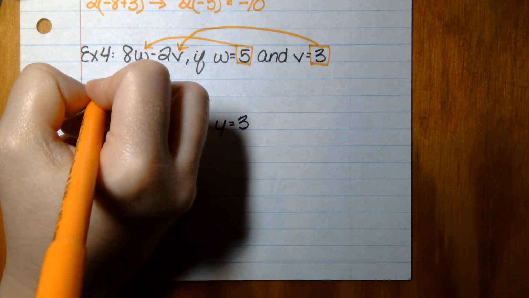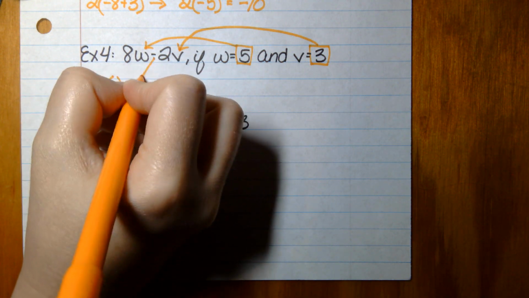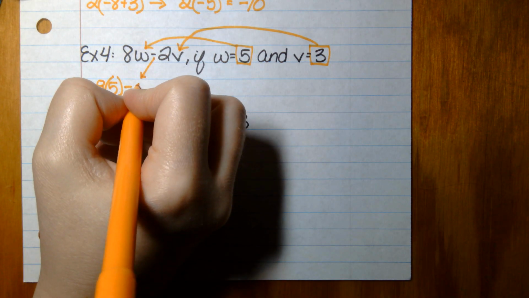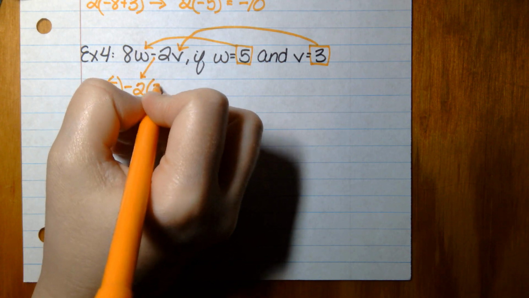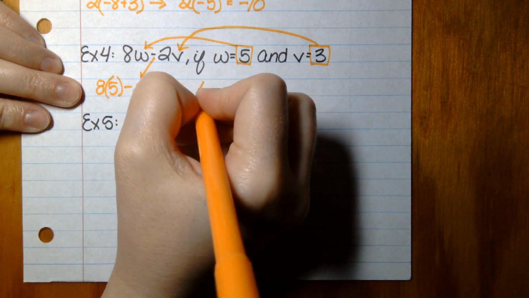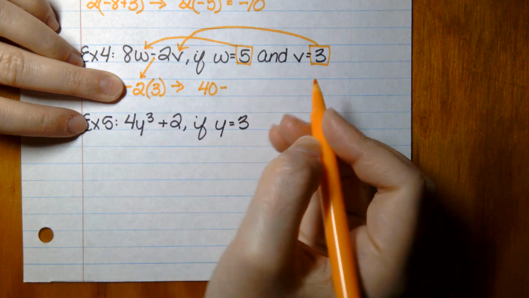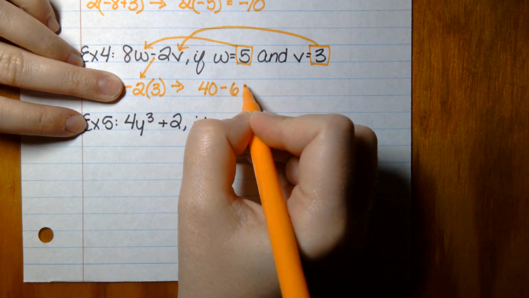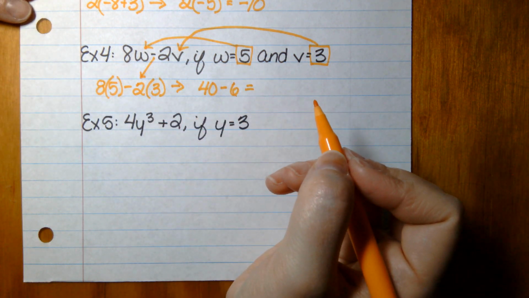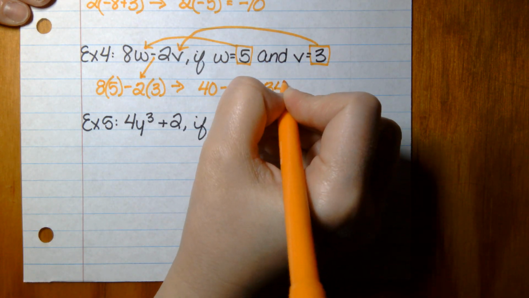So I'm going to rewrite this as 8 times 5 minus 2 times 3. So when I go to solve, 8 times 5 is going to give me 40, my subtraction sign. 2 times 3 is going to give me 6. So when I subtract, 40 minus 6 is going to give me 34.